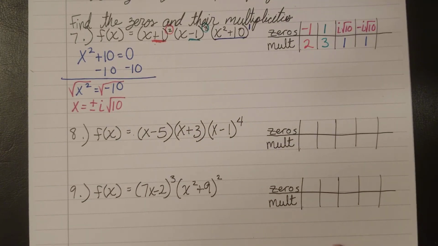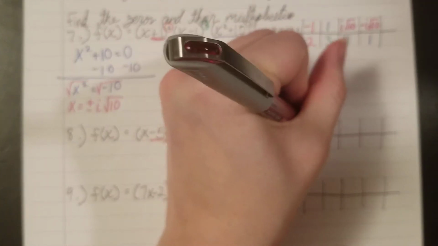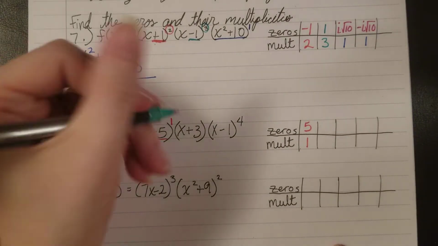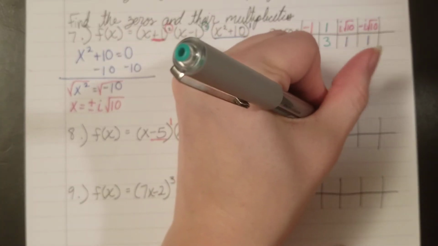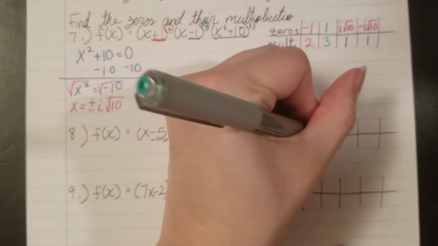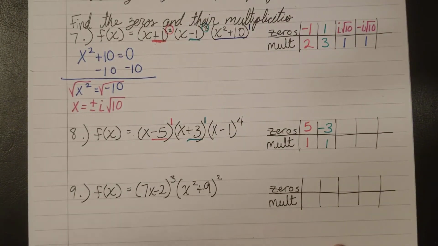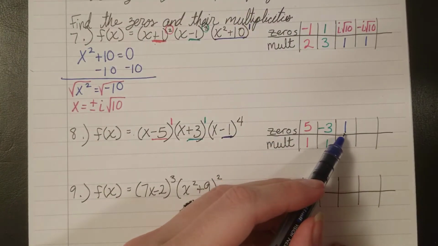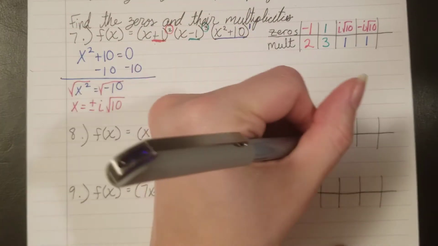Okay, number 8, we have a 0 at +5 with a multiplicity of 1. Then we have a 0 at -3 with a multiplicity of 1. Then we have a 0 at 1 with a multiplicity of 4.